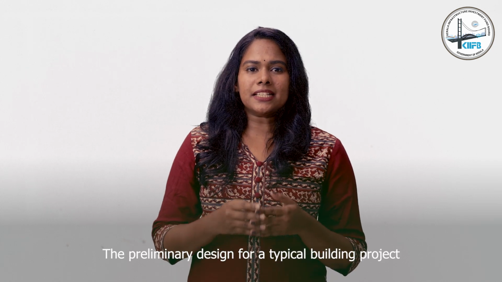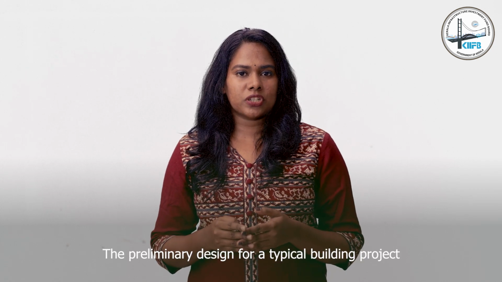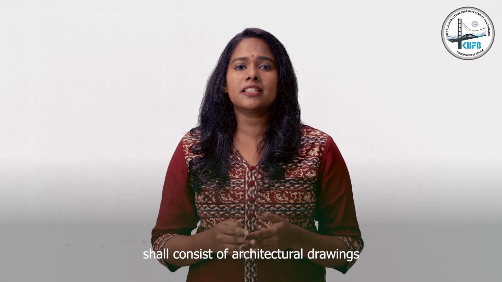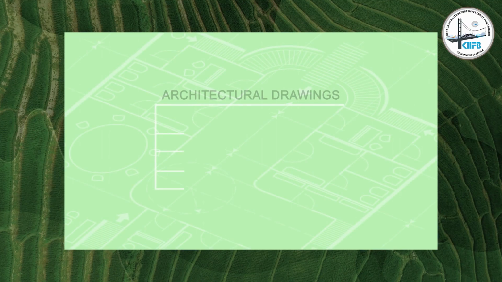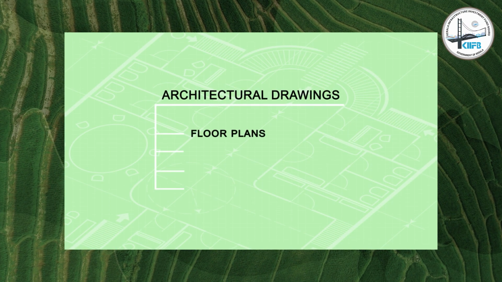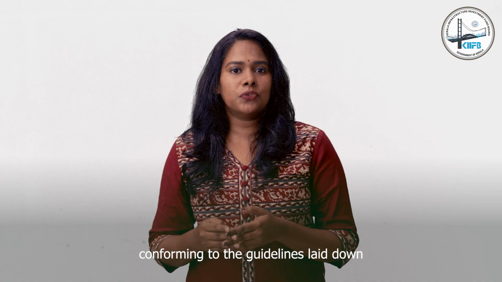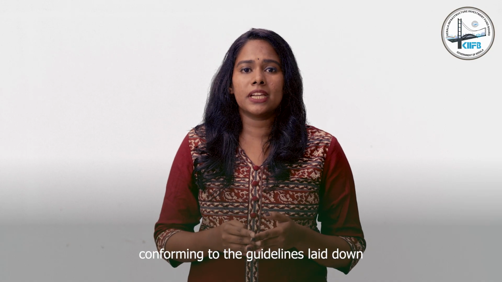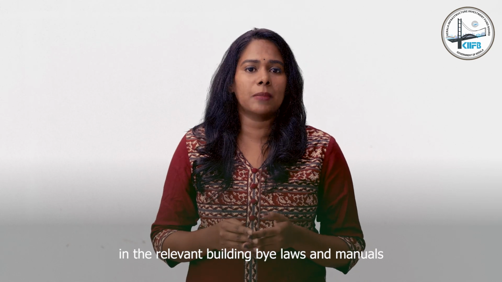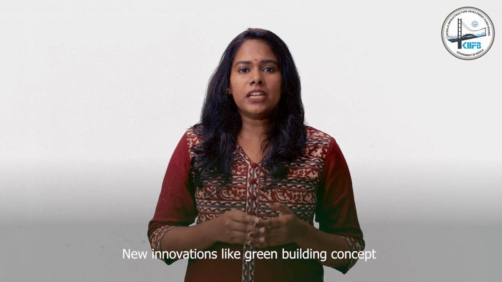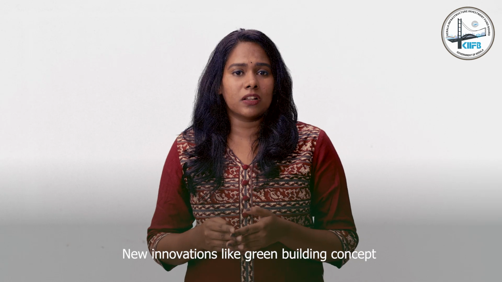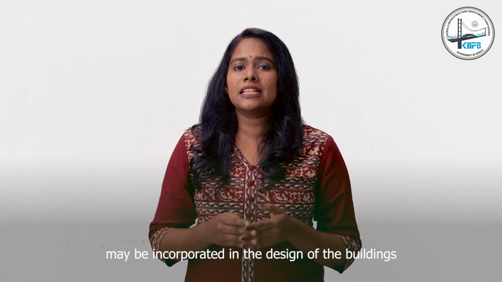The preliminary design for a typical building project shall consist of architectural drawings of the proposed buildings, including floor plans, elevations, sections, site plans, etc., conforming to the guidelines laid down in the relevant building bylaws and manuals. New innovations like green building concept may be incorporated in the design of the buildings.